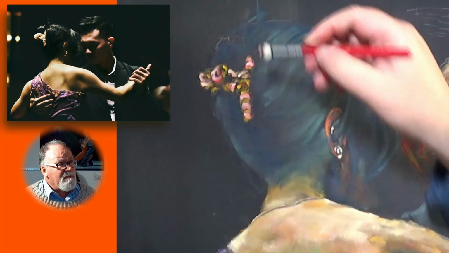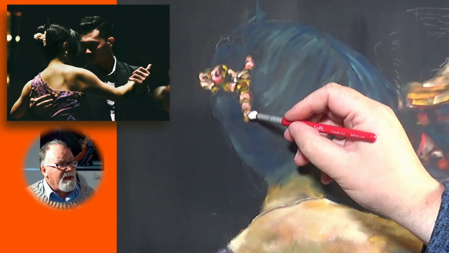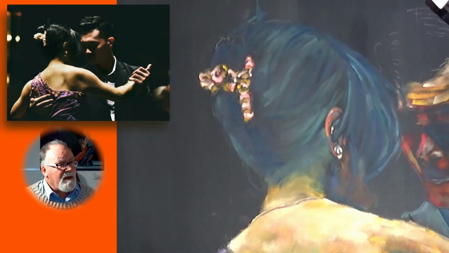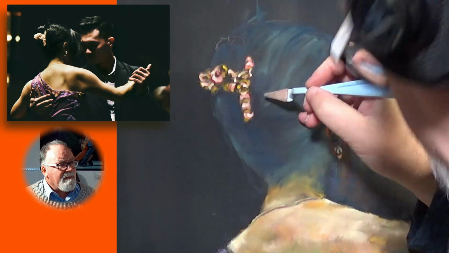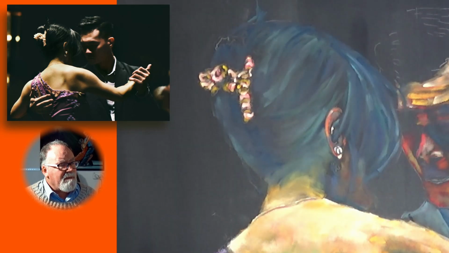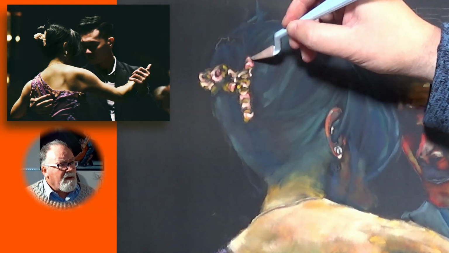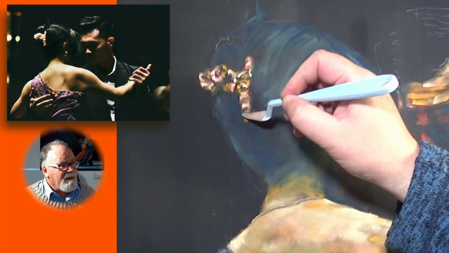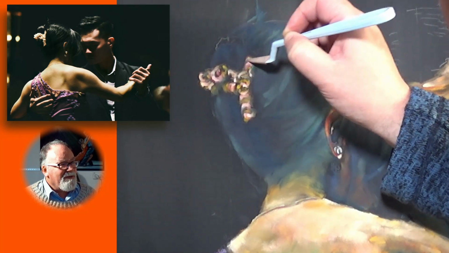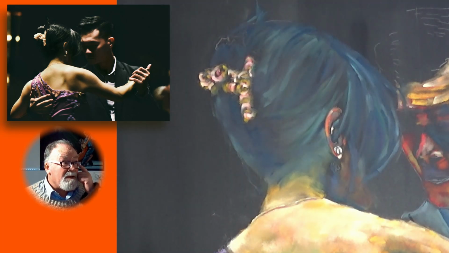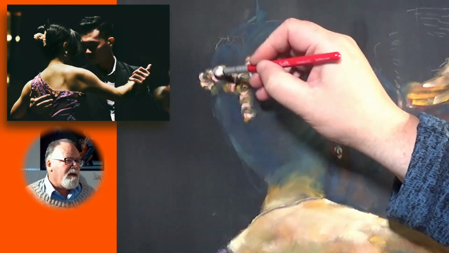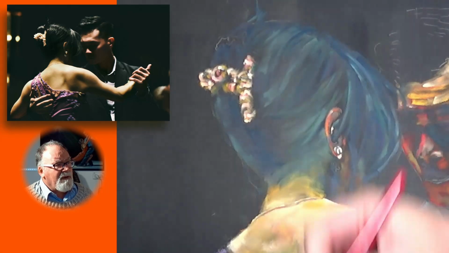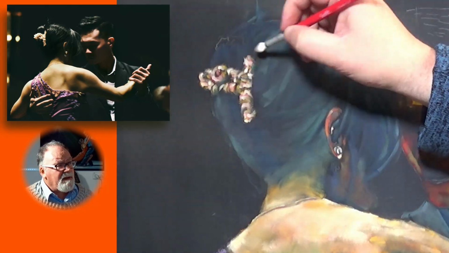PanPastel's rather lovely in that it blends the pastels together beautifully, and you can make your own colours from it. And there I'm just going in with some extra dark phthalo to try and get in the darker bits. Normally for something that's more detailed like this, I would first go for the pastel pencils, because you've got so much more control than the applicators.